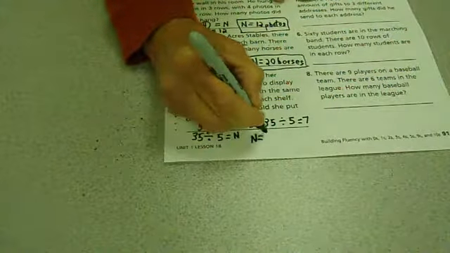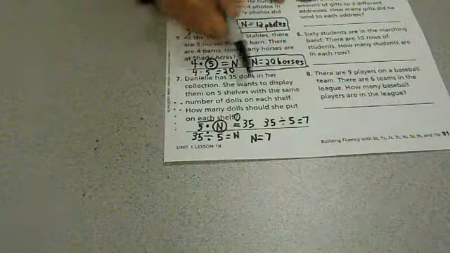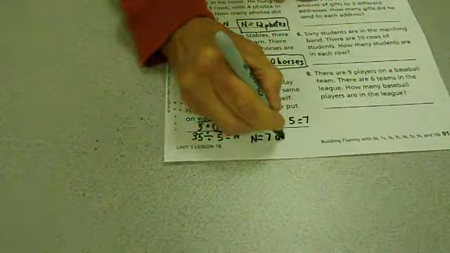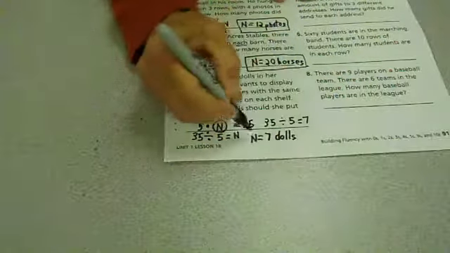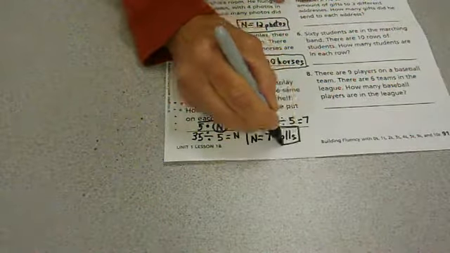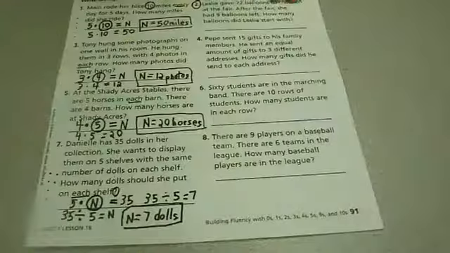N equals 7. How many dolls? 7 dolls. My box. My answer. Okay, again, we're skipping number 2. Let's go to number 4.